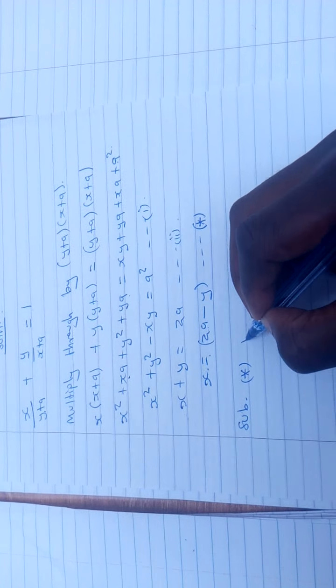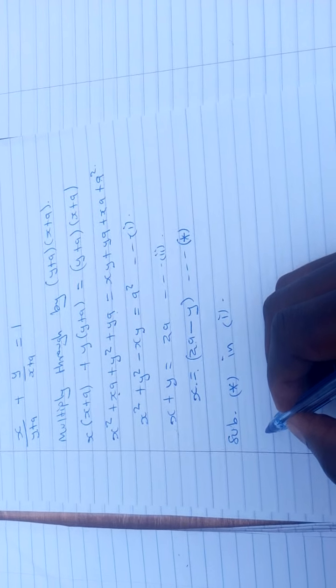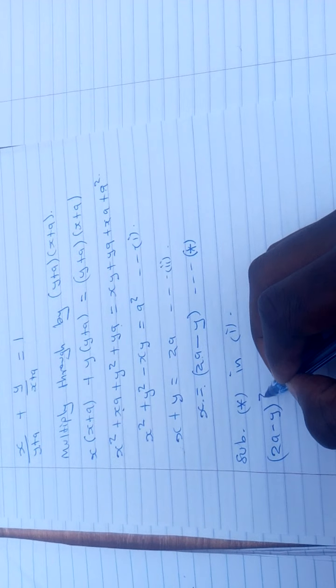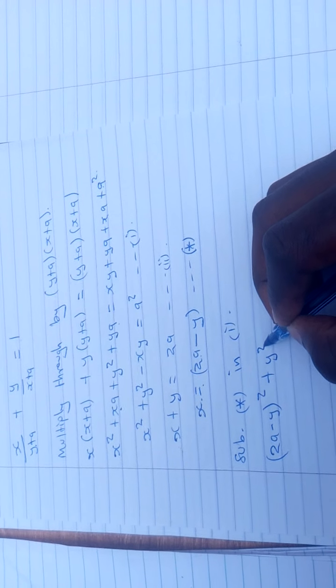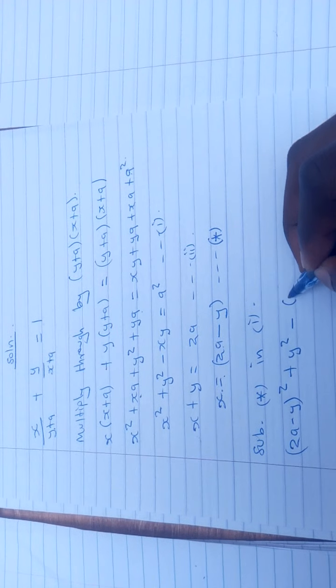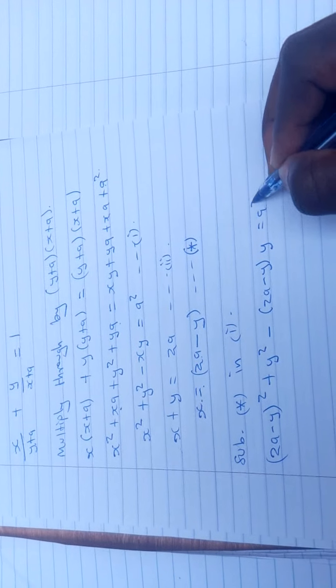Substituting star in 1, where we have x we put 2a minus y, so we have (2a minus y) squared plus y squared, then minus 2a minus y times y, equal to a squared.